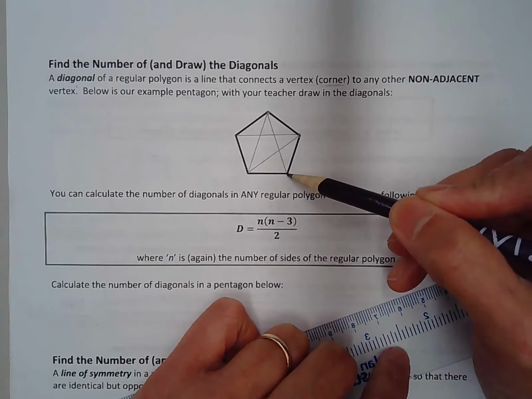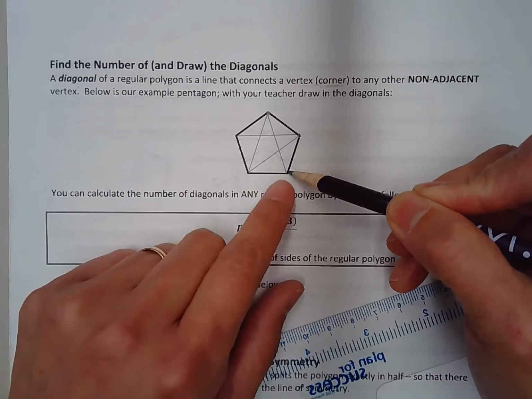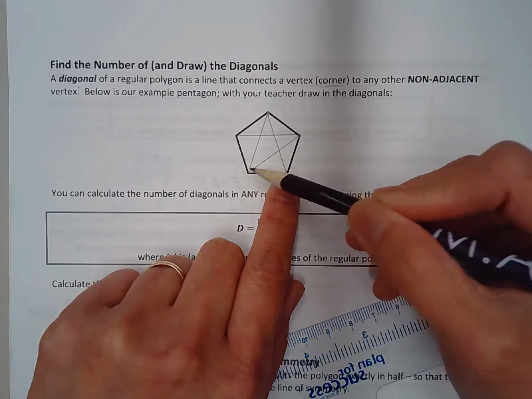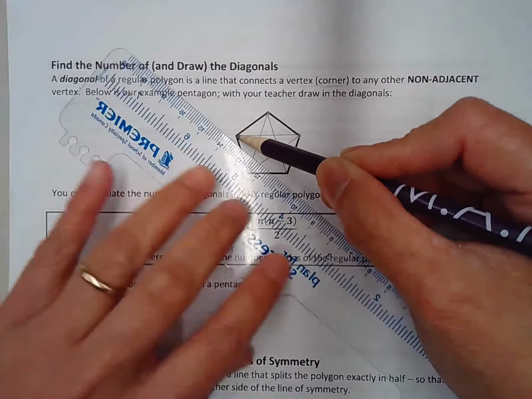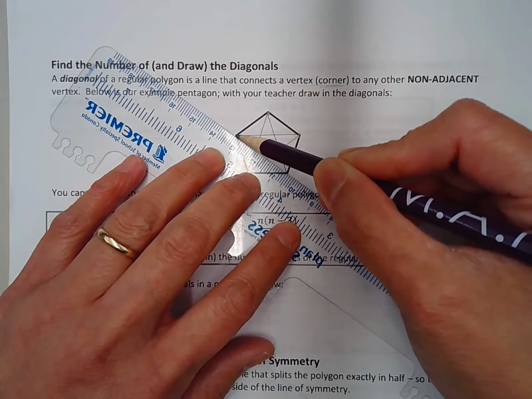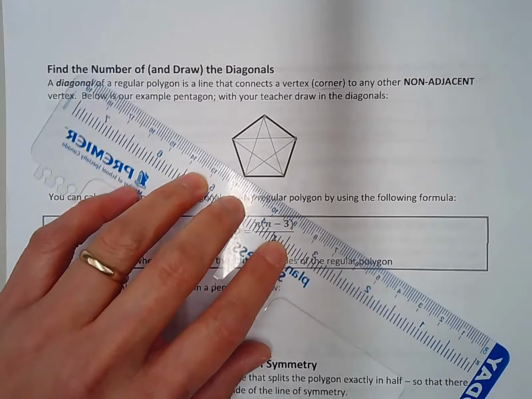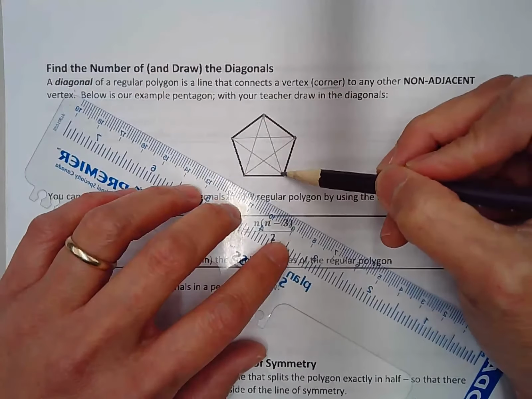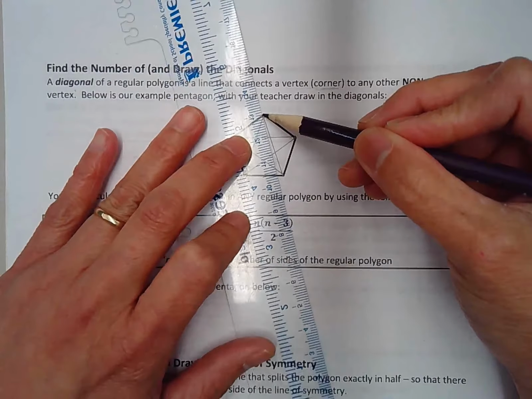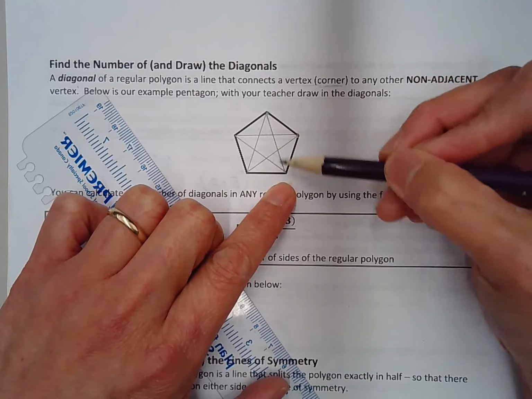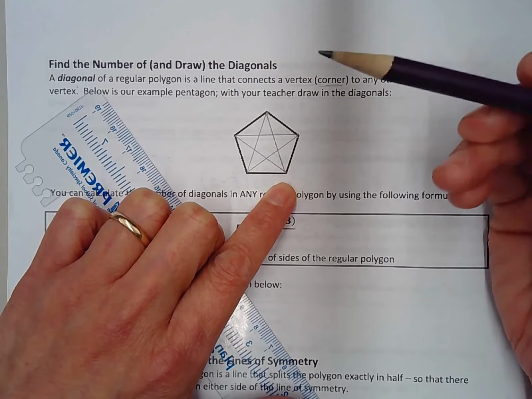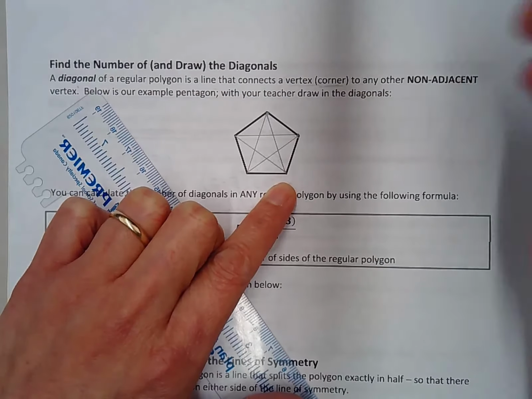Okay, now I'm going to move to this vertex. I can't do this one. Can I go from here to here? Yeah, that one. And then can I go from here to there? Yeah. But I've already drawn that one, right? What does that mean?